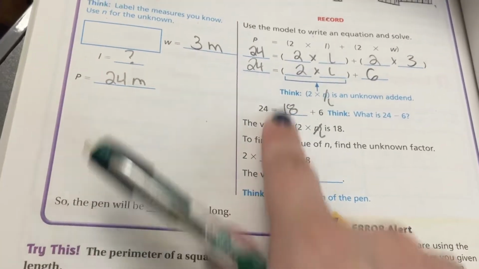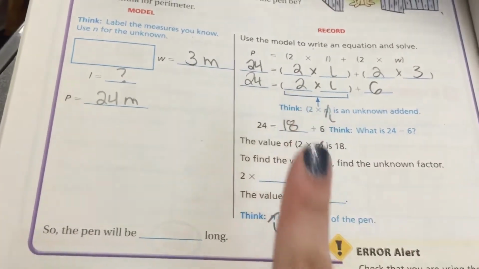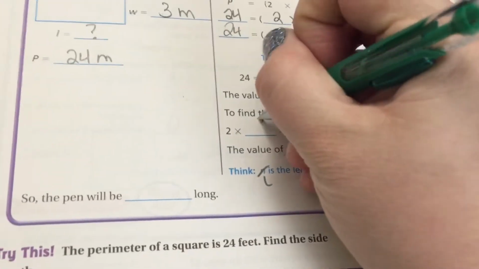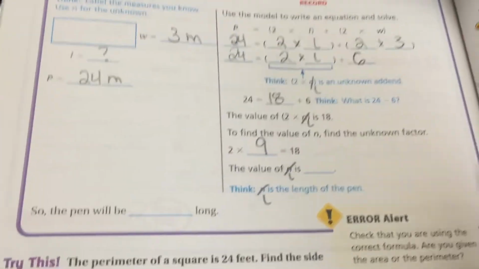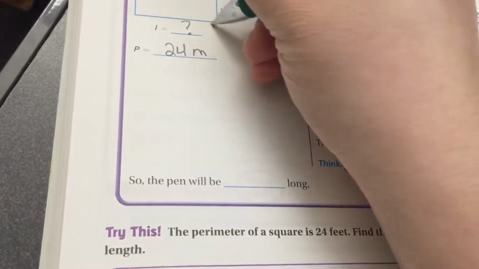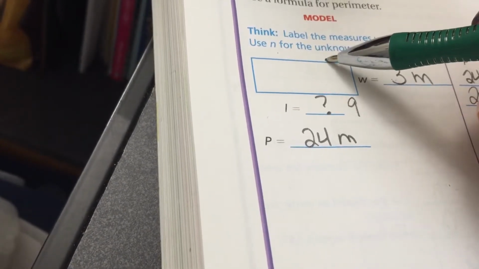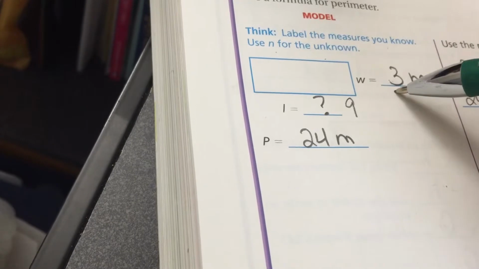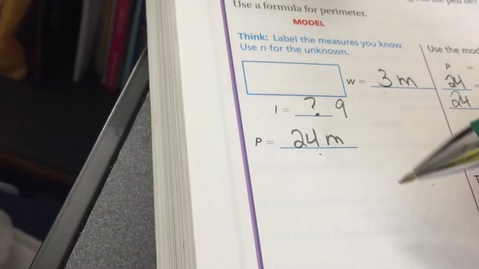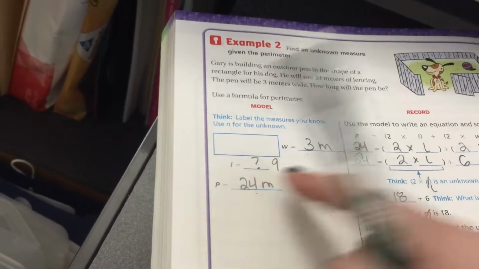So what number times 2 is 18? That is 9. So the value of the length is 9. So if we put 9 back in here, up here, and find the perimeter, we've got 9 plus 9 is the length up here, so that's 18. Plus 3 is 21, plus 3 again is 24. So that's 24. So that's a way to check our answer, work backwards. So the pen will be 9 meters long.